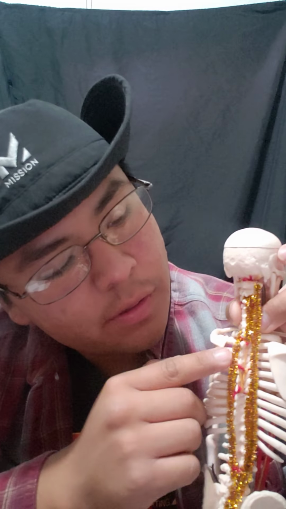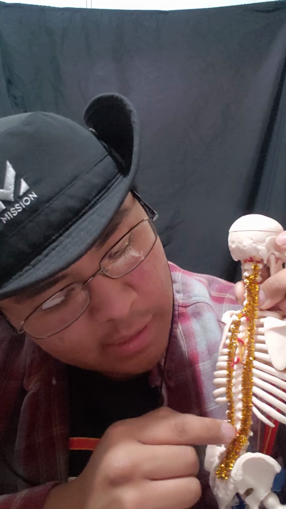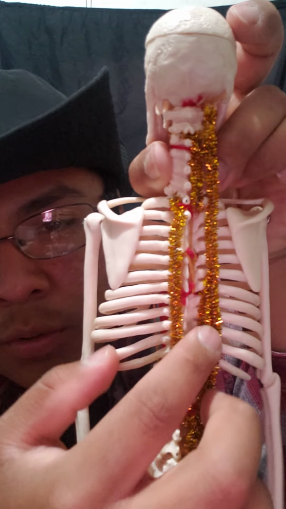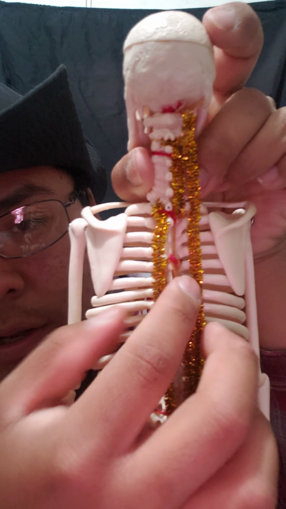So the very back we have our erector spinae group. The action for the erector spinae group is to laterally flex the vertebral column to the same side, as well as to bilaterally extend the vertebral column. So I have my spinalis right here. So this is the spinalis. I kind of put it over the vertebral column, if you can see right here.